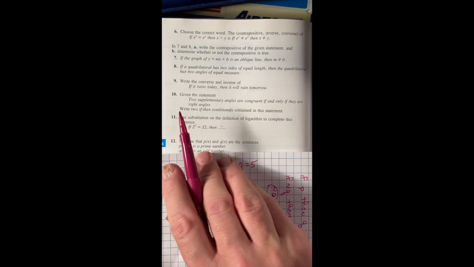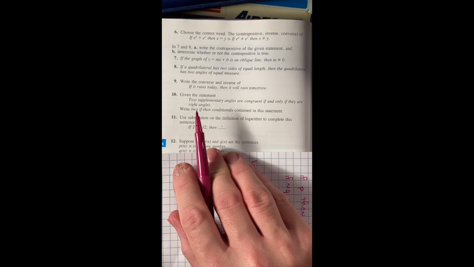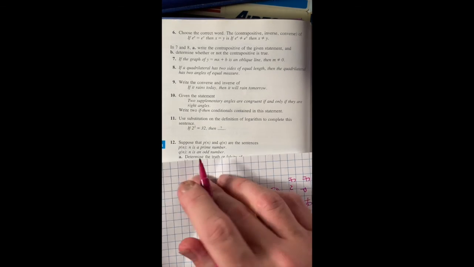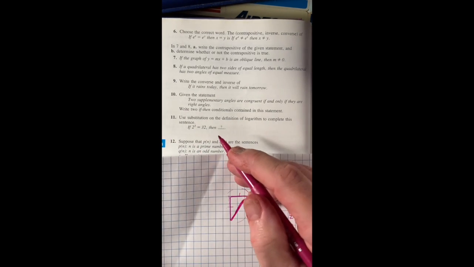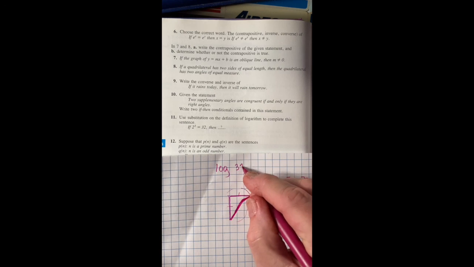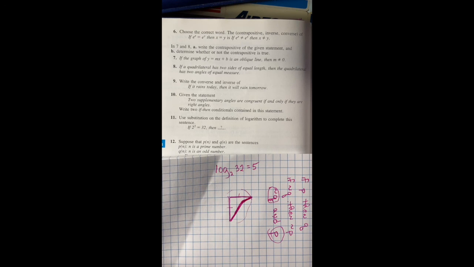Given the statement two supplementary angles are congruent if and only if they are right angles, the two if-then conditionals would be if two supplementary angles are congruent, then they are right angles. And the other way around would be if two angles are right angles, then they are supplementary angles that are congruent. And then use substitution on the definition of logarithm to complete this. If 2 to the 5th is equal to 32, then the log of 32 base 2 is equal to 5. That brings us to the end of those.